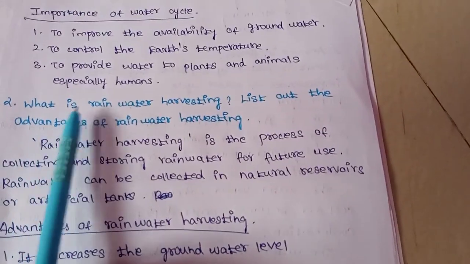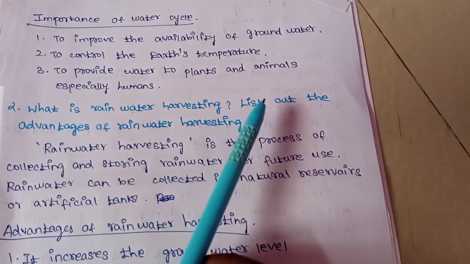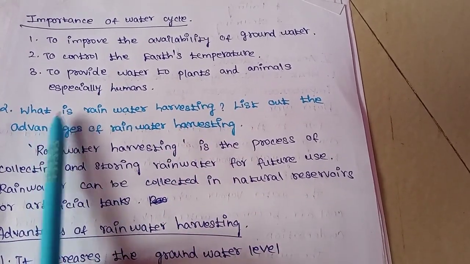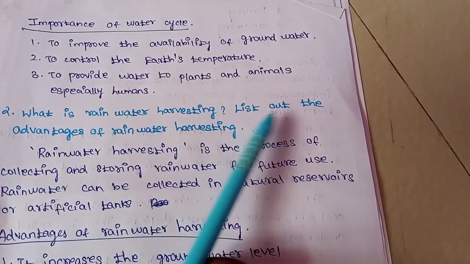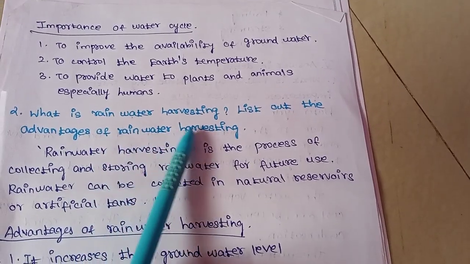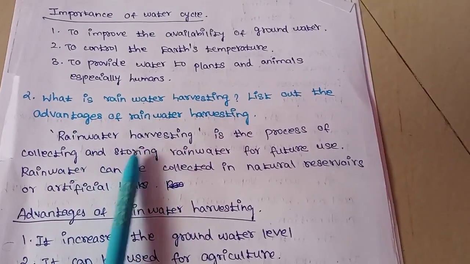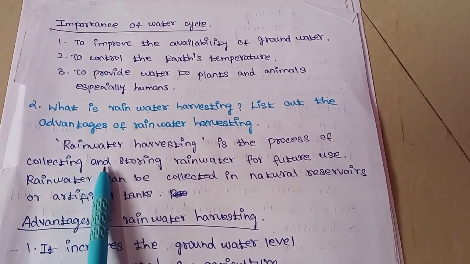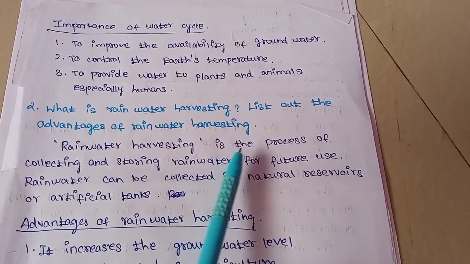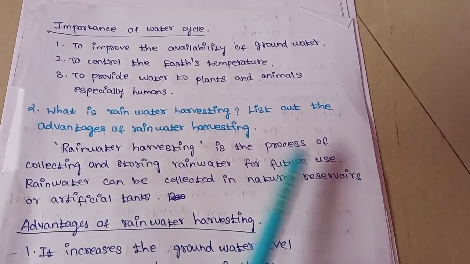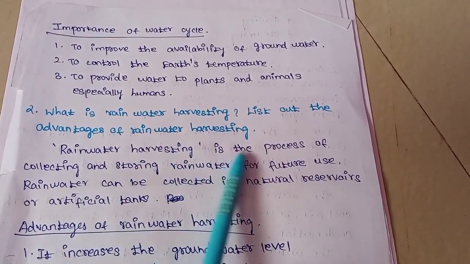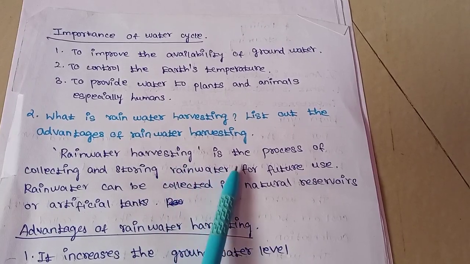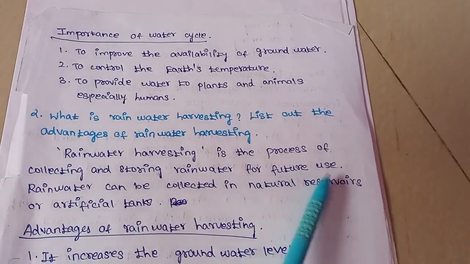Second one, what is rainwater harvesting? List out the advantages of rainwater harvesting. Rainwater harvesting is the process of collecting and storing rainwater for future use.